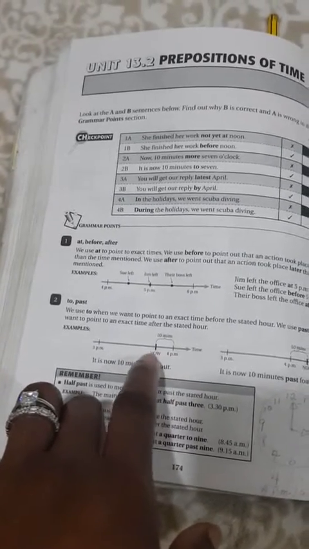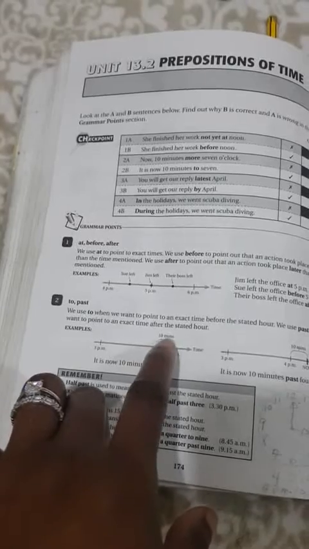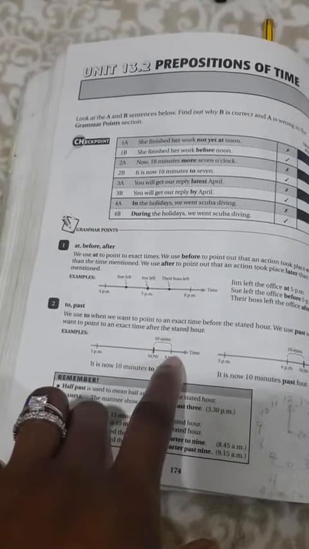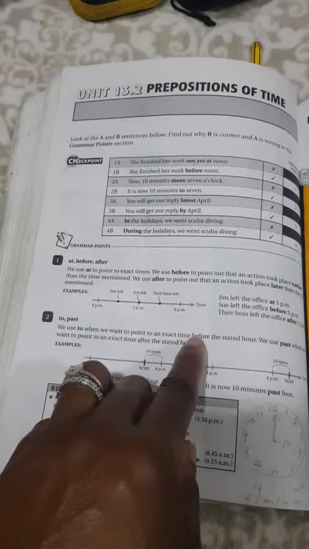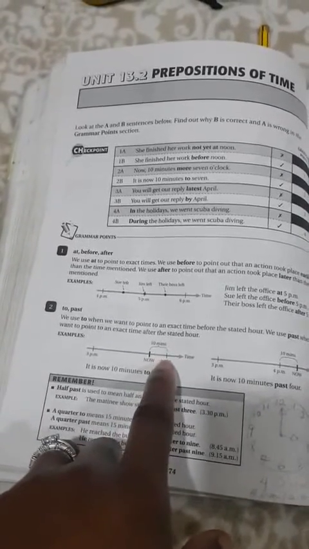So this is, and here this says this is the 10 minutes mark. So if it's before the 4 p.m., it's going to be 10 minutes to 4, since "to" is used to refer to before the stated hour. So since this is before the stated hour, if the stated hour were, for example, 4 p.m., then this time before the stated hour will be 10 minutes to 4.